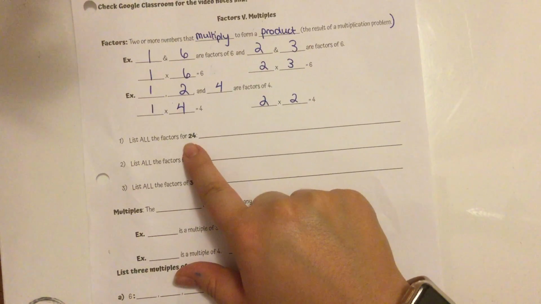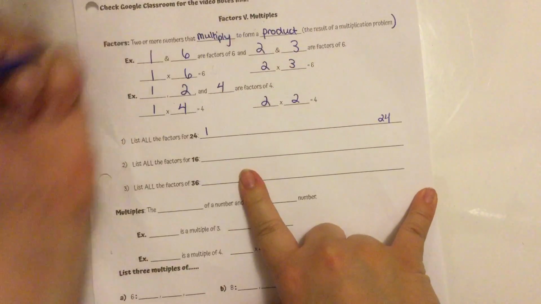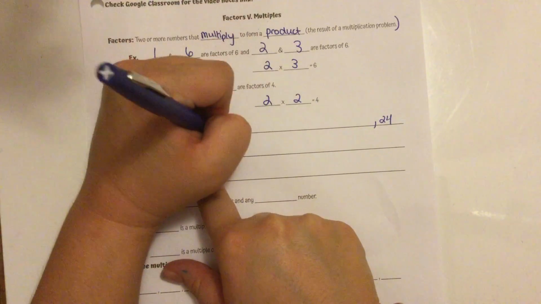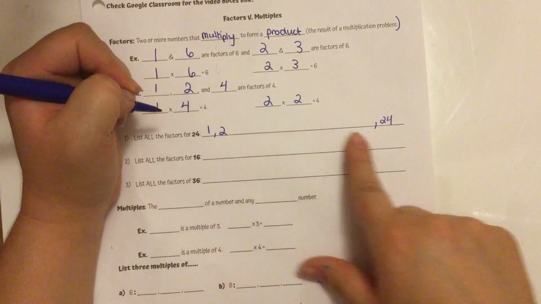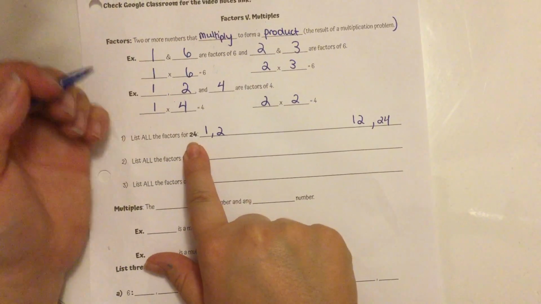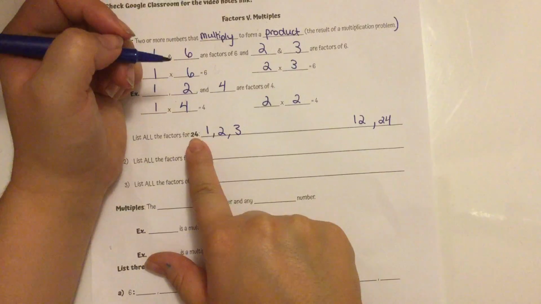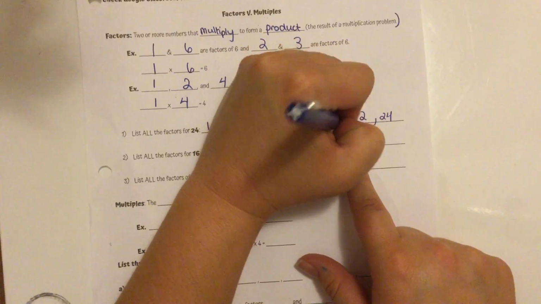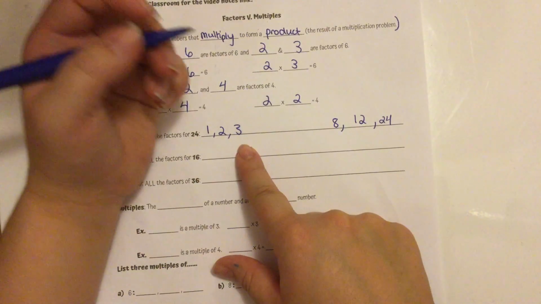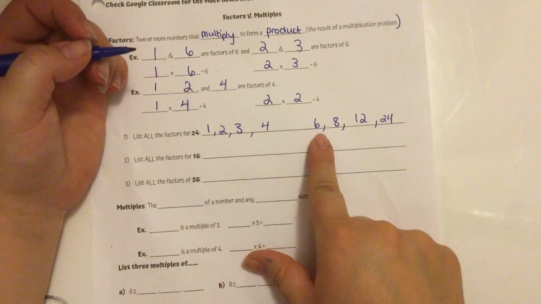Let's go through this. All of the factors of 24. I'm going to start with 1 and 24. Those are factor pairs. Now 24 is an even number, so I know that I can have 2, and 2 times 12 equals 24. Now I need to ask myself, does 3 times something equal 24? Yes, 3 times 8 equals 24. Does 4 times something equal 24? Yes, 4 times 6 equals 24.